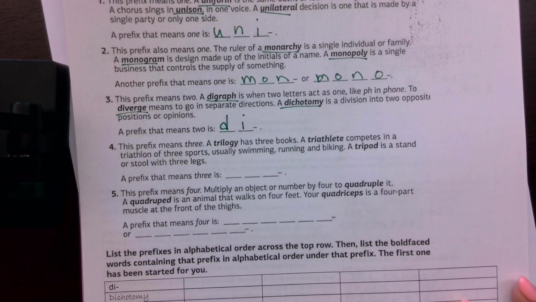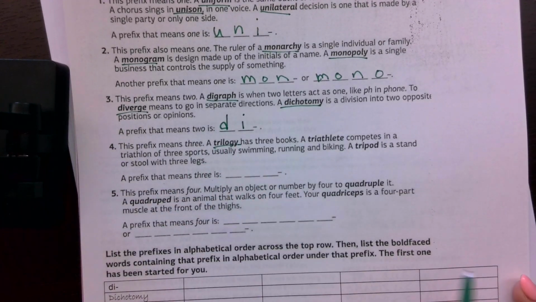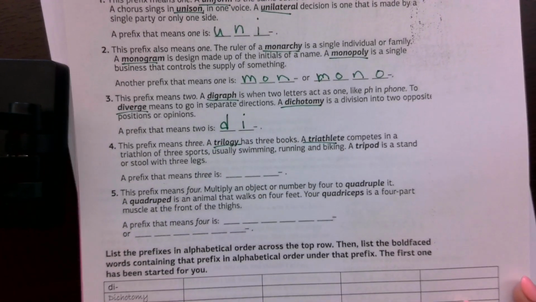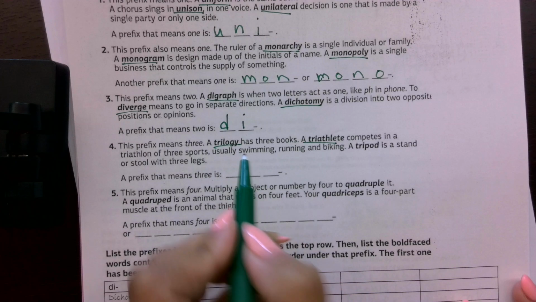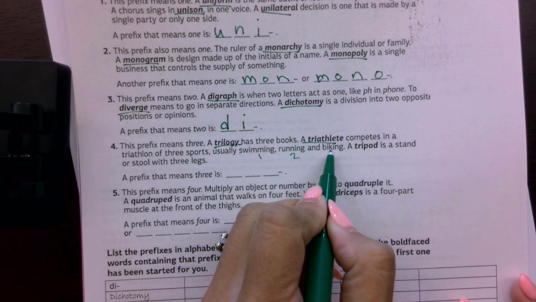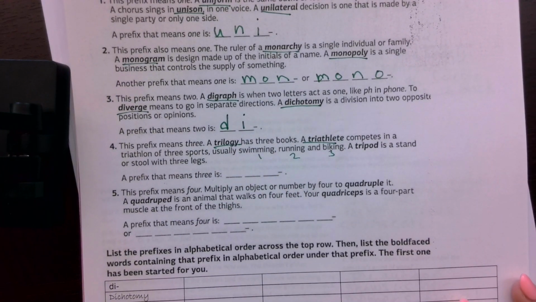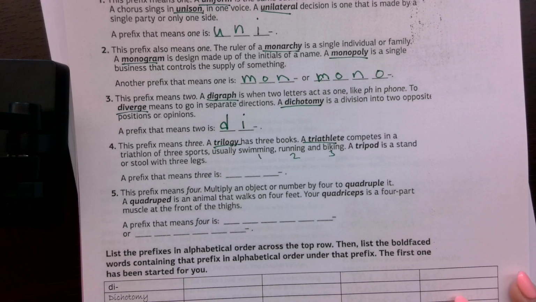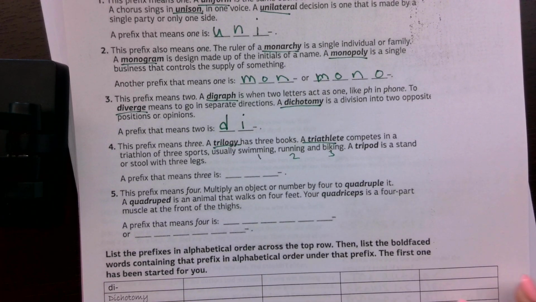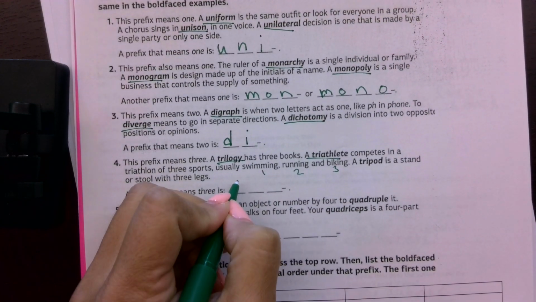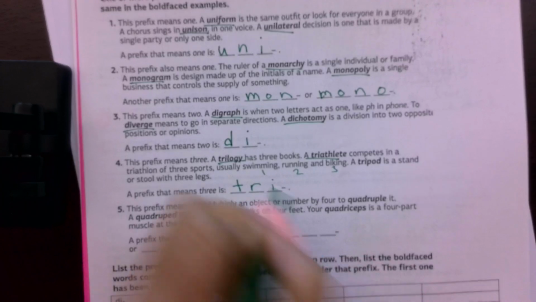This prefix means 3. A trilogy has 3 books. A triathlete competes in a triathlon of 3 sports: swimming, running, and biking. And a tripod is a stand or a stool with 3 legs. We usually use a tripod to hold a camera. And so that word part that means 3 is tri.